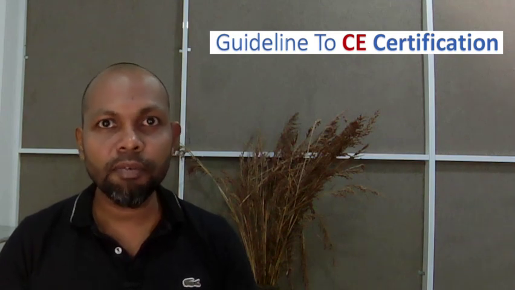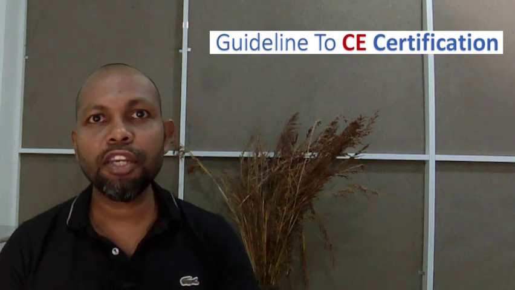So it's quite important that from the very beginning of the product development phase, we know about CE certification requirements and adhere to those requirements when you are designing, developing and manufacturing your products. The CE certification comes out as a declaration of product quality according to the EU standards of safety, health and environment requirements. And those are the key requirements that you have to fulfill in your products.